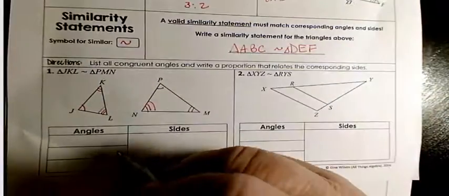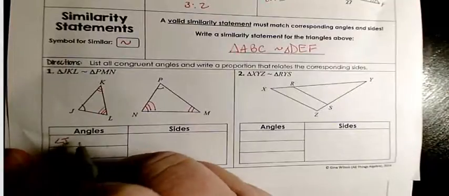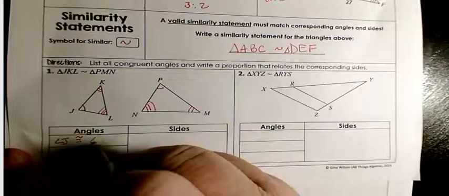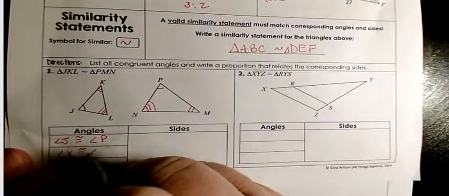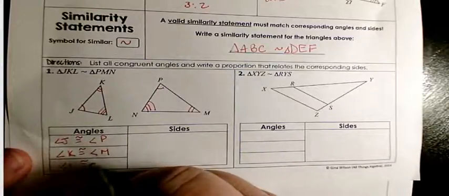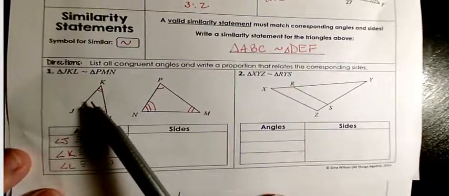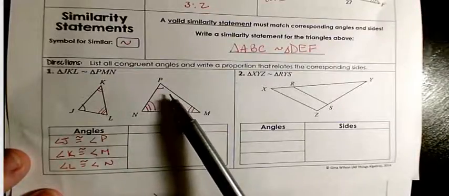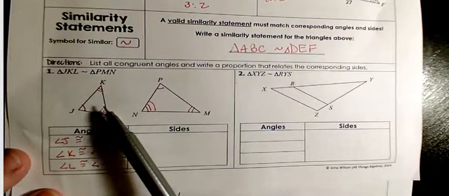Okay? So when you look at this, you're going to say angle J is congruent, because the angles have to be congruent, to angle P. And angle K is congruent to angle M. And angle L is congruent to angle N. So you notice that we've matched these up. J has 1 arc, and P has 1 arc, and J and P are congruent. K has 2 arcs.